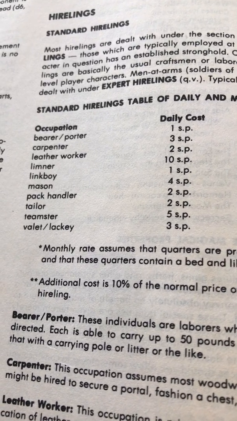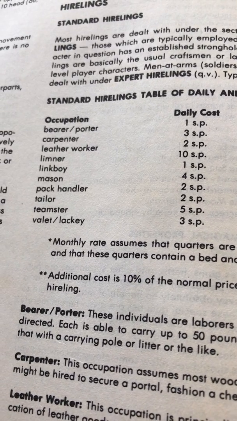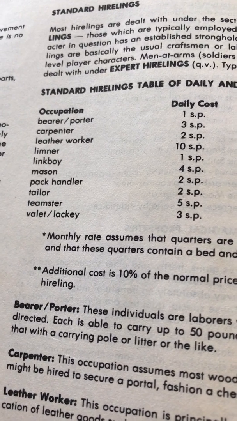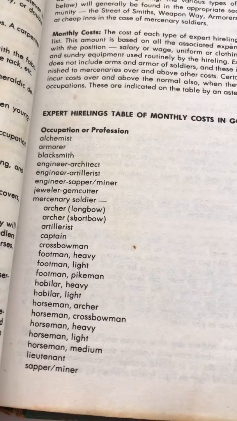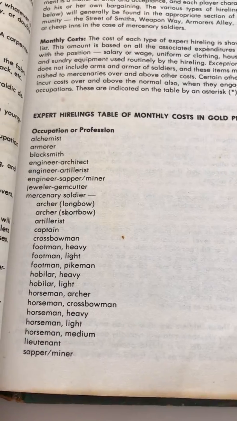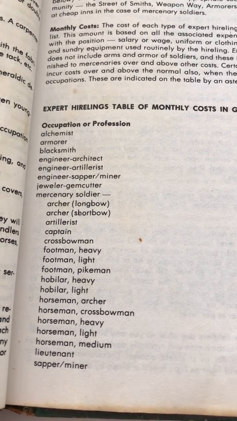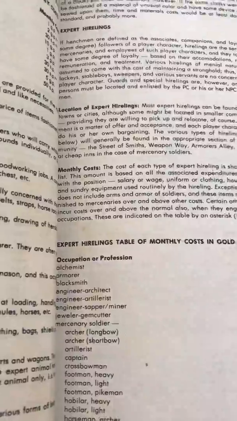Bearers would carry your treasure back after you, because the mounts would be so big that you would need to hire people to help you carry it. You might need a teamster to drive the wagon. Also these other ones, including men-at-arms. If you're low level, you want some men-at-arms. If you're a fighter, you want a couple of guys to form the shield wall with you. If you're a magic user, you need a couple of bodyguards.